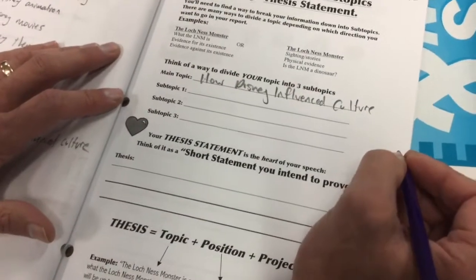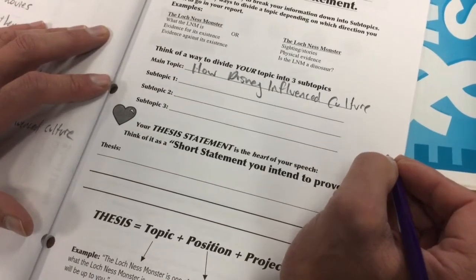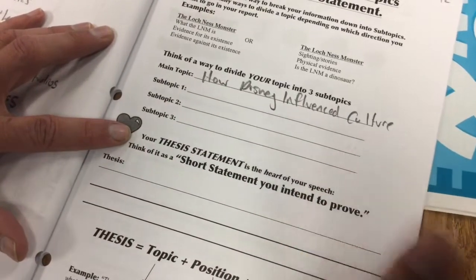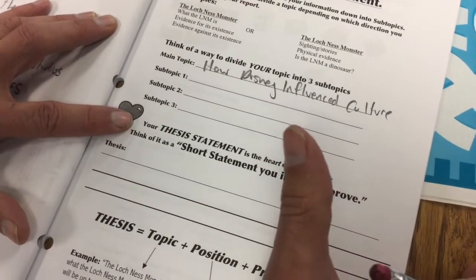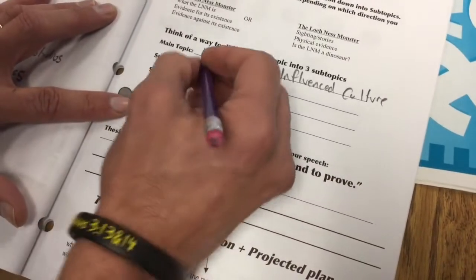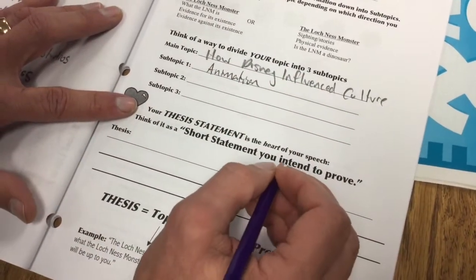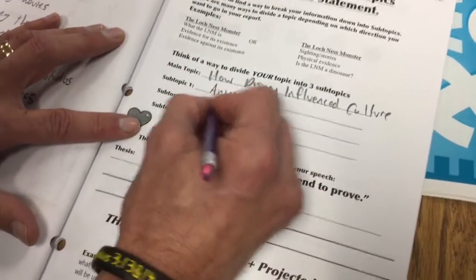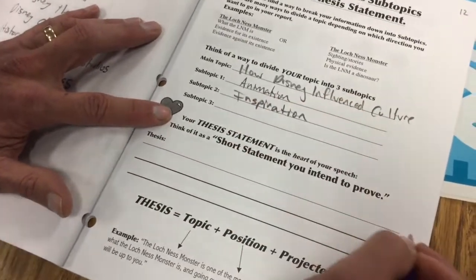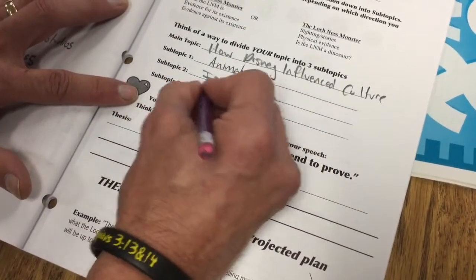So the report's going to be divided into 5 sections. You're going to have an introduction, a conclusion, and then 3 sections in the body. So he had to divide how Disney influenced culture down into 3 parts that would break it up into manageable chunks for his audience to listen to. What he decided to do was spend some time talking about Disney animation and how it influenced culture, Disney's inspiration, what inspired Walt Disney to do all the things that he did, and then his last segment was more focused specifically on Disney's impact on society.